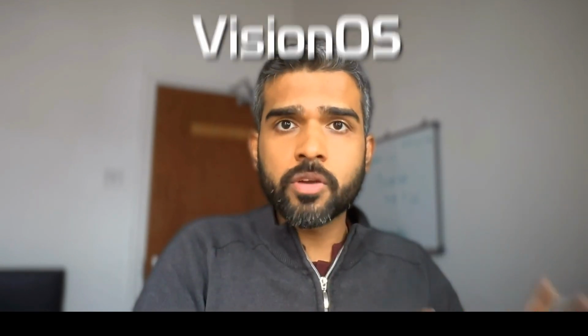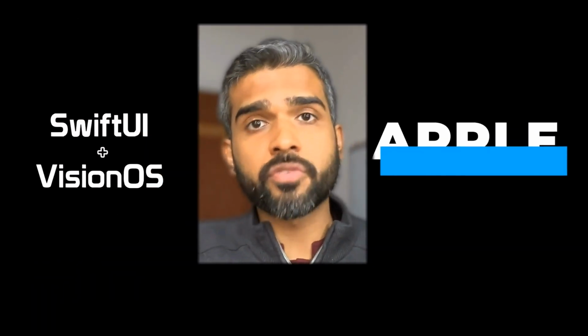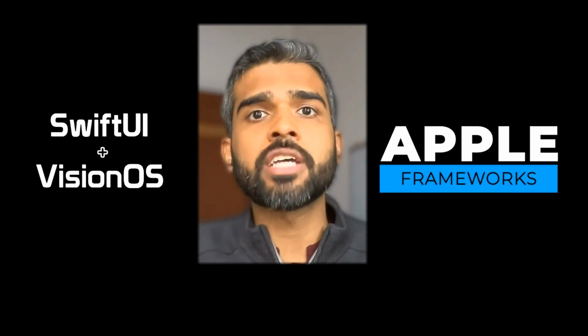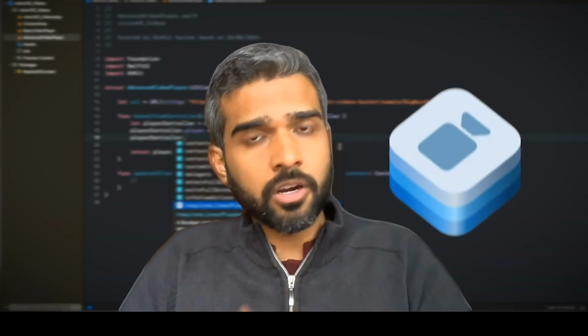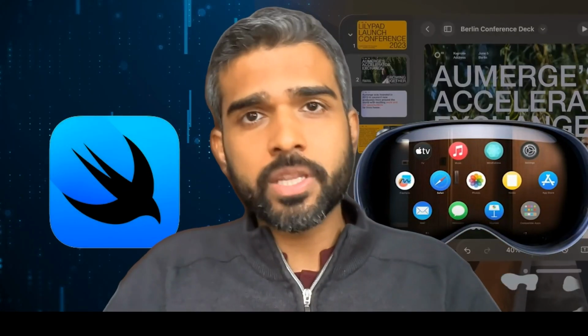So in addition to SwiftUI in the context of visionOS, you will also be learning how to use Apple frameworks to make your app feature-rich and smarter. For example, you learn how to use SwiftData, Apple's latest database framework that's very compatible with SwiftUI. And then there are other frameworks like AV Foundation, which you'll learn for playing audio-visual media, and so on. So again, SwiftUI in the context of visionOS, combined with Apple frameworks.